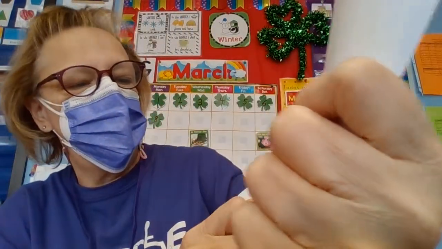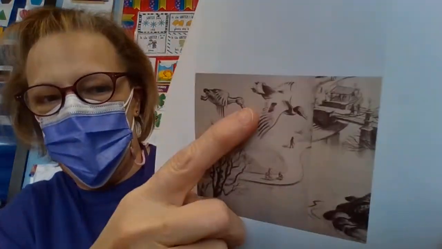Mr. and Mrs. Mallard were tired from flying. I bet, because they have to flap their wings a lot. They spent the night in Boston. That's a big city in Massachusetts. That's the capital of Massachusetts.